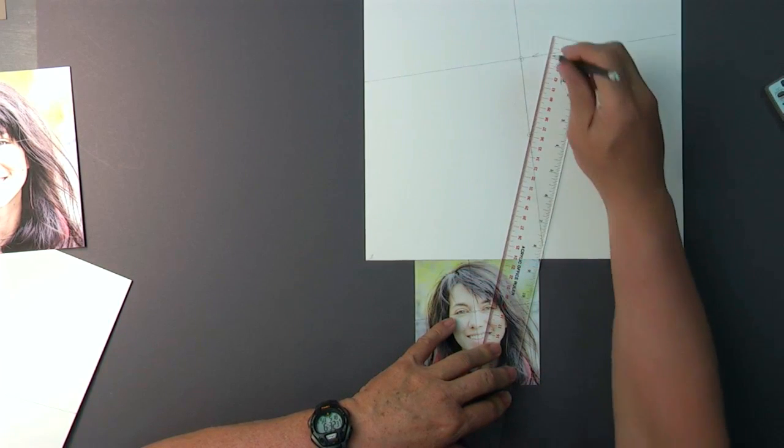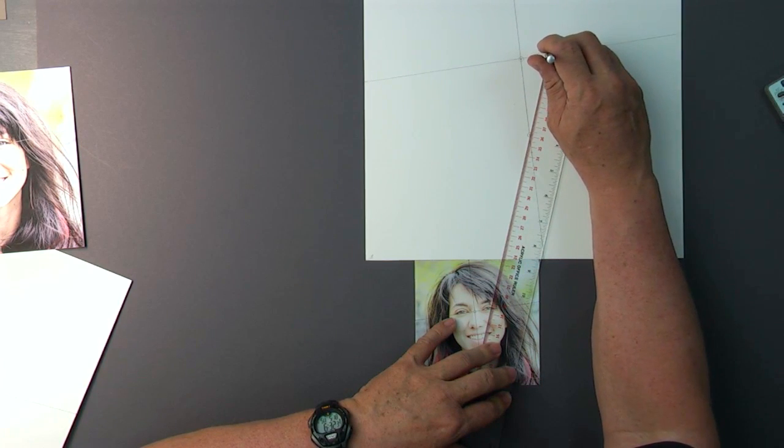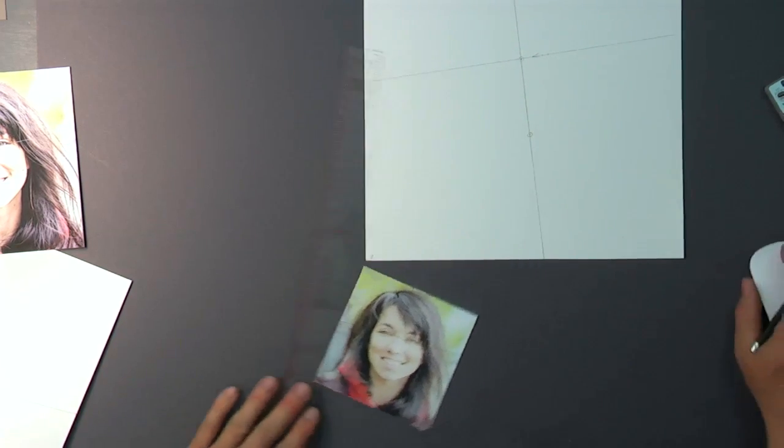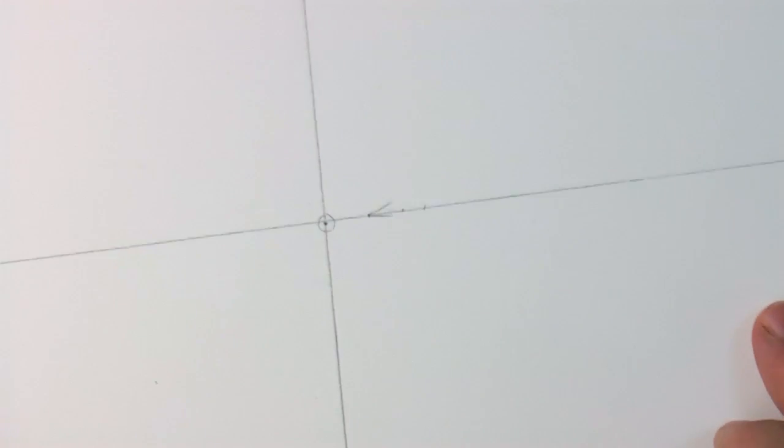Has to be parallel, otherwise your angles won't be true. And I'm going to come over here and establish the other side of the iris. Now I hope I can remember to put this back. I get so involved in demonstrating something that I keep forgetting.